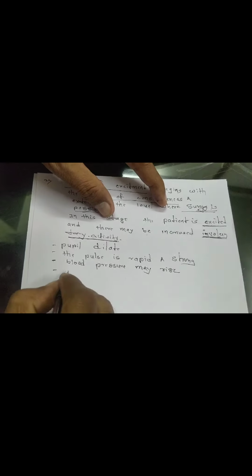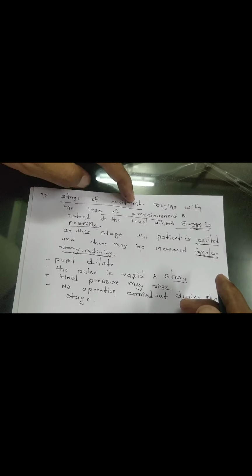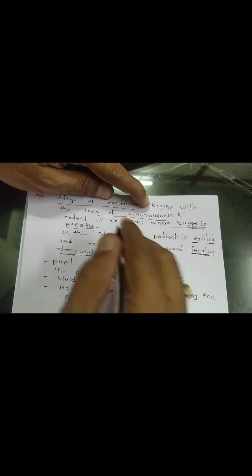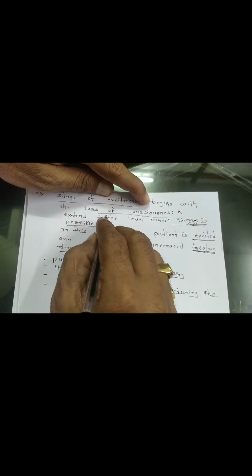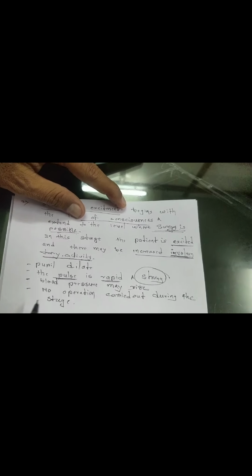Okay, now see again the second stage very briefly. Stage of excitement. This stage begins with the loss of consciousness and extends to the level that allows surgery. In this stage the patient is excited and involuntary activity increases, such as dilated pupils, pupil size may increase, pulse is rapid, fast and very strong, blood pressure may rise, and no operation is carried out during the stage.